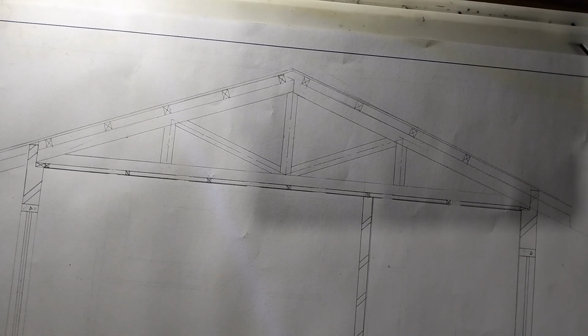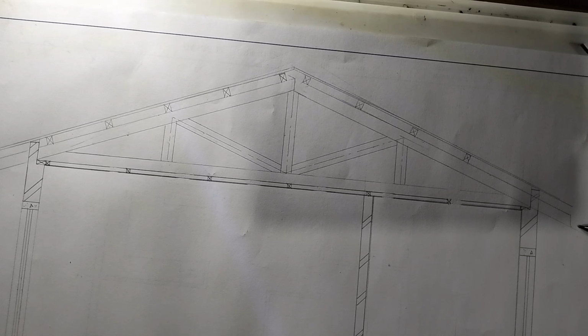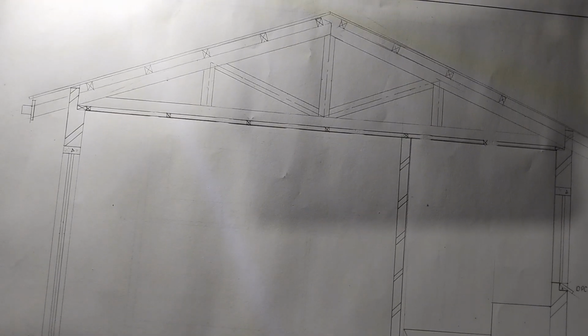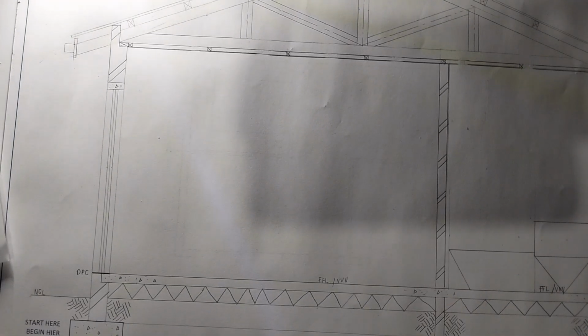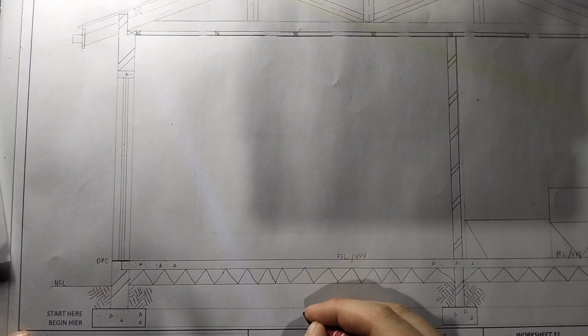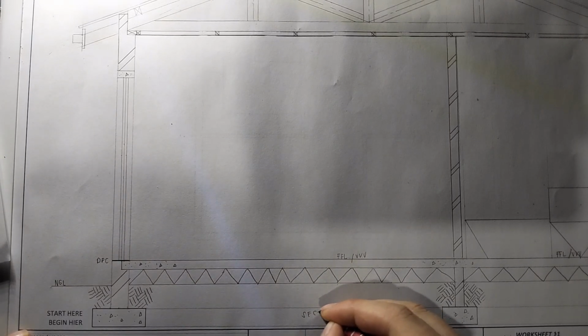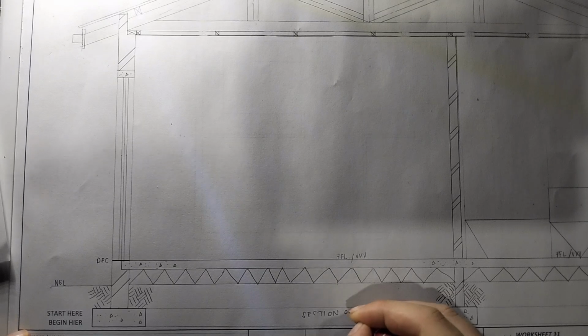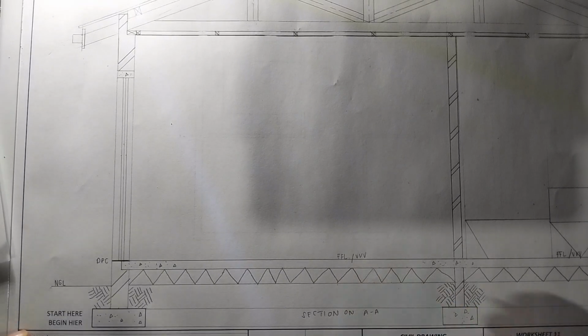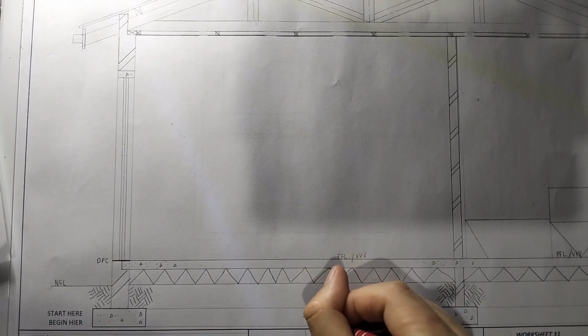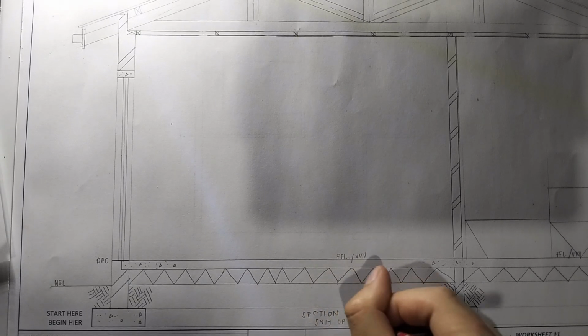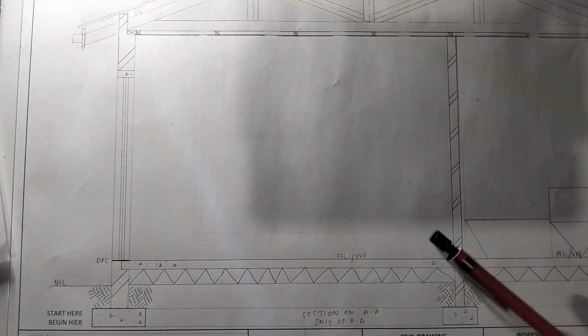Just remember on this side also to put your fascia and your gutter. We already named the final floor level as well. Voltooide vloervlak, and we can just name it here at the bottom. Section on AA. Okay, and then your snit op AA. Okay, and then we're finished.